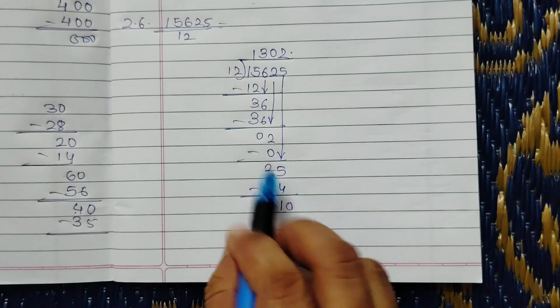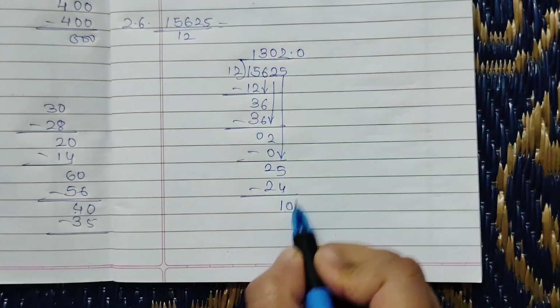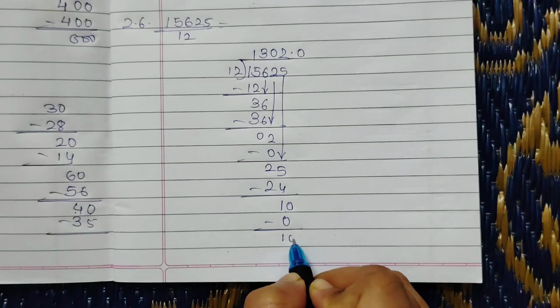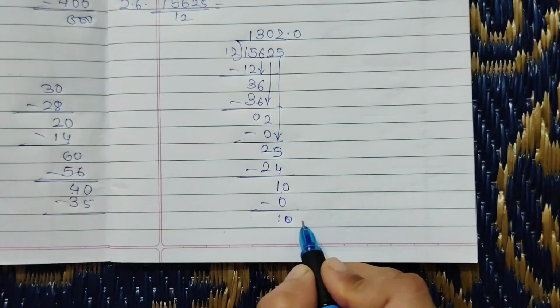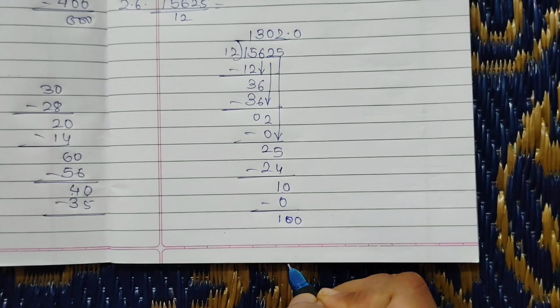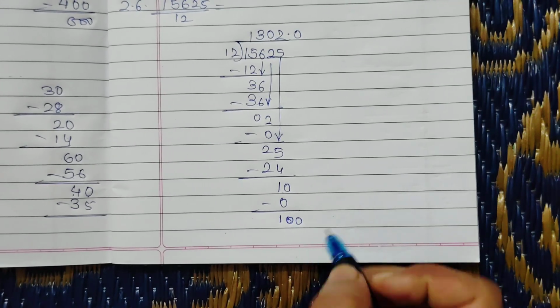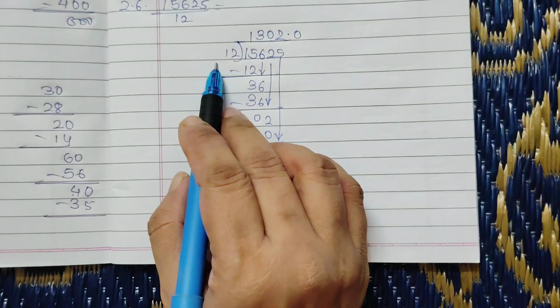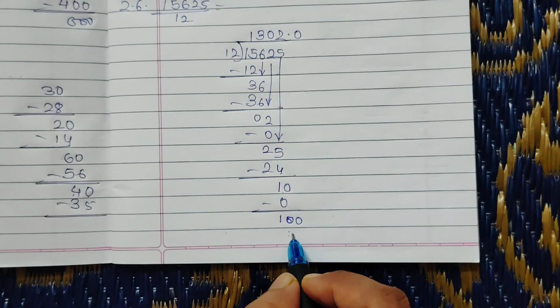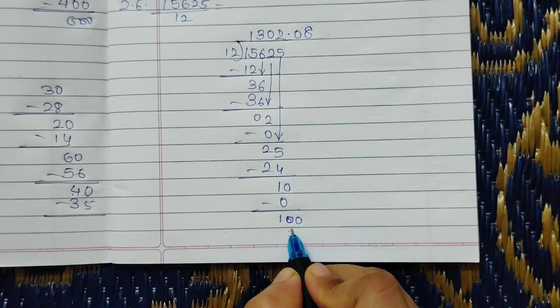Now 10 is smaller than 12, so 12 zeros are 0. So what comes down? 10. Already we have a point, so here 0 will come. Okay. So now 12 8s are 96. 12 9s are 108. 108 is bigger. So 12 8s are 96.